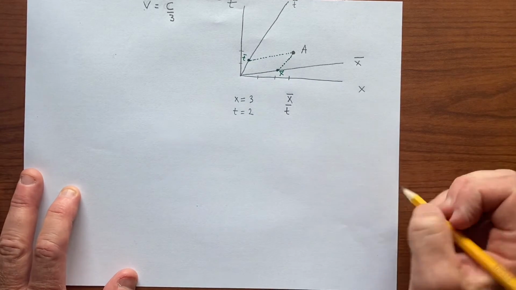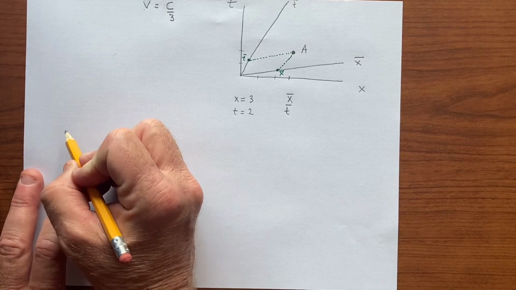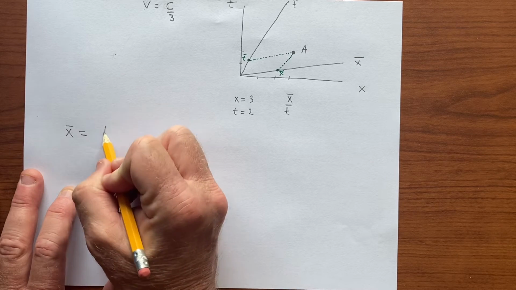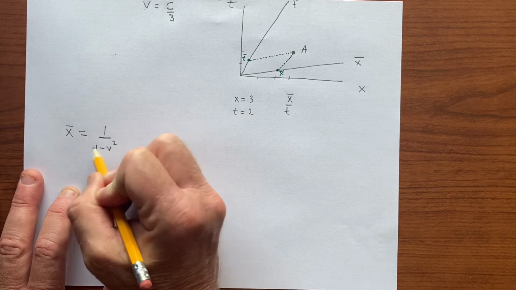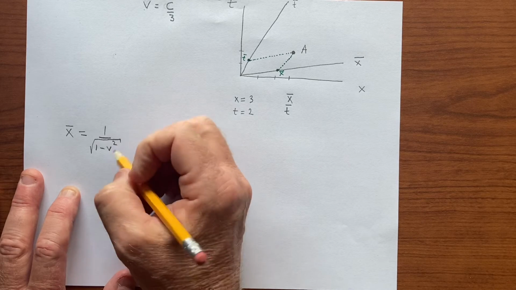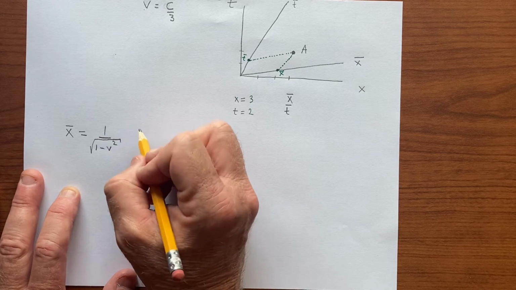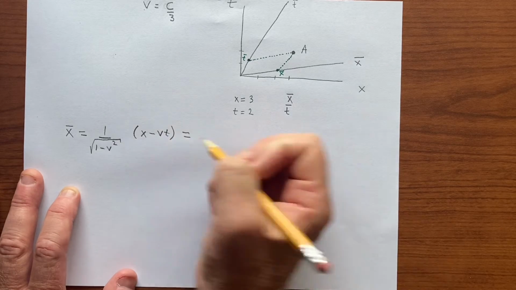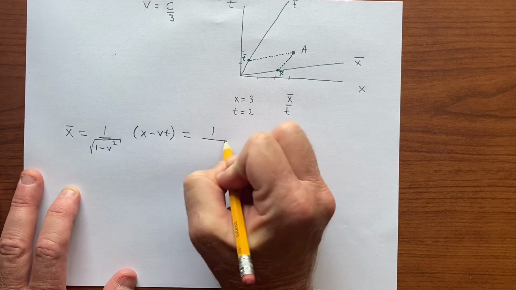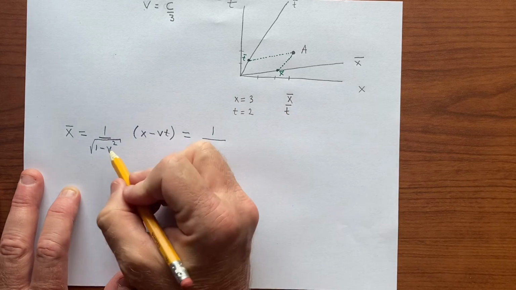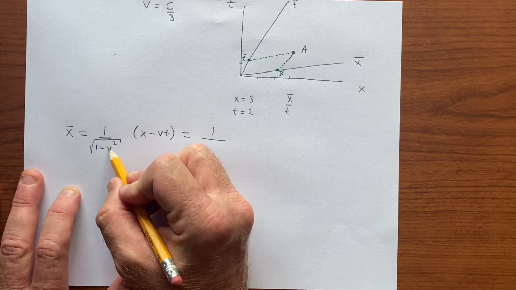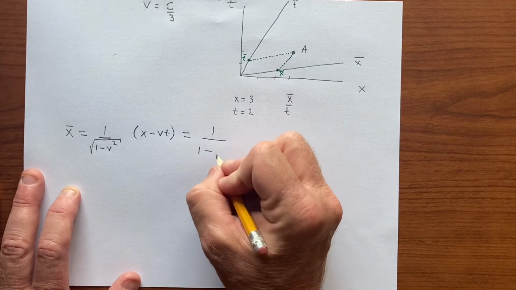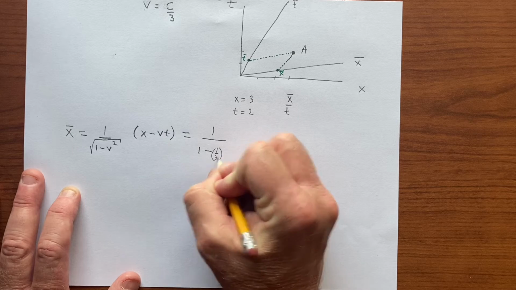So let's see, we derived the Lorentz transformations. We have x bar is equal to 1 over the square root of 1 minus v squared, times x minus vt, and that is 1 over, this is really in terms of the speed of light, so that's 1/3, so that becomes 1 minus 1/3 squared.